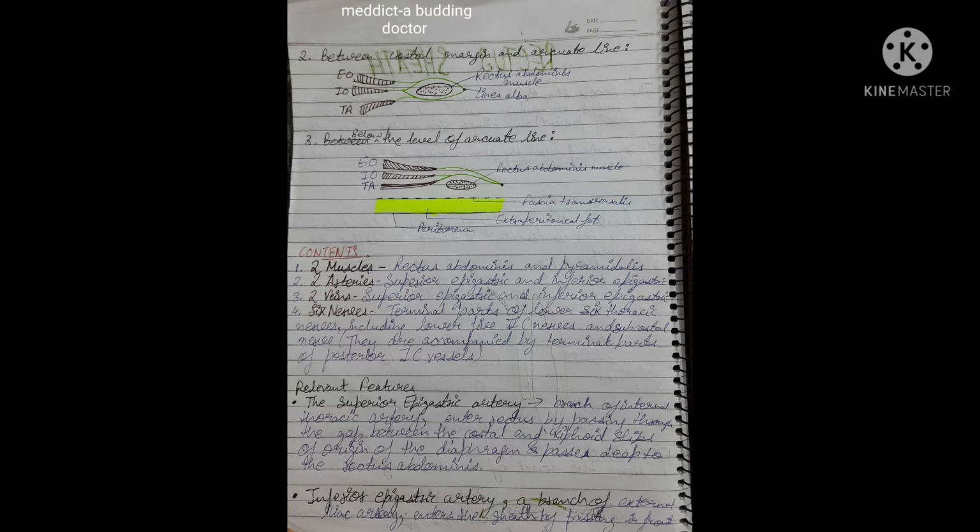Now between the costal margin and the arcuate line, the anterior wall is formed by the fusion of aponeurosis of the external oblique with the anterior lamina of the aponeurosis of the internal oblique, as you can see in the diagram. Whereas the posterior wall is formed by the fusion of aponeurosis of the transversus abdominis with the posterior lamina of the aponeurosis of the internal oblique.